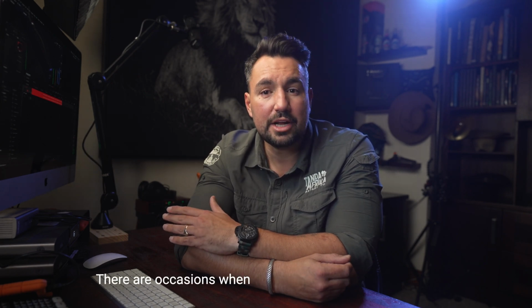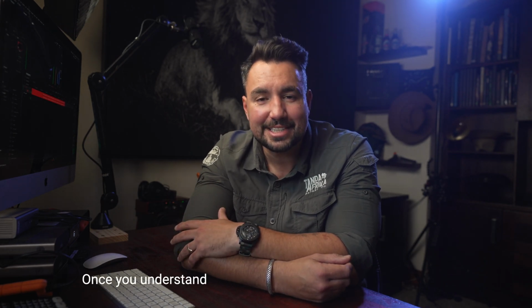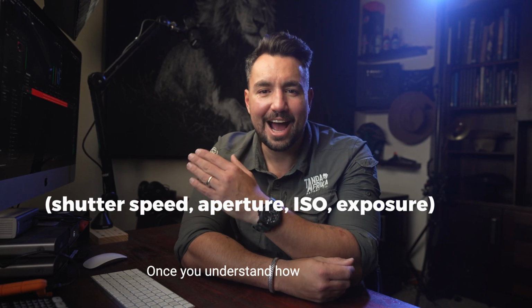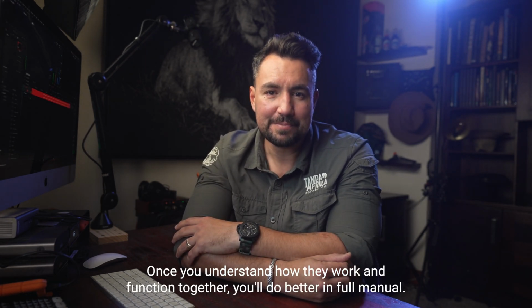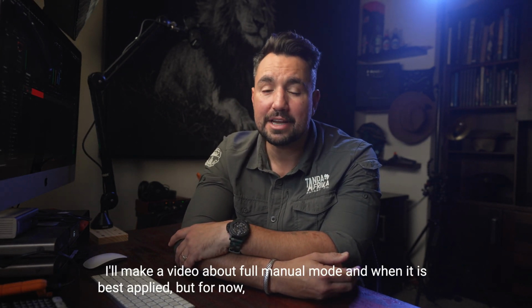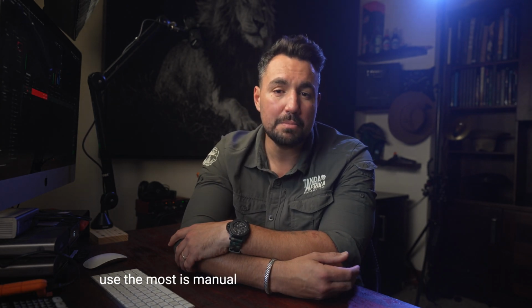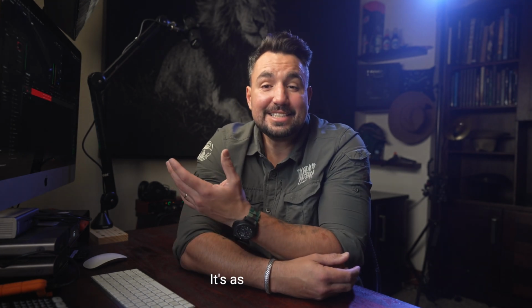There are occasions when I do shoot in full manual mode. It's easy to do once you understand these 4 factors I've just spoken about. Once you understand how they work and function together, you'll do better in full manual. I'll make a video about full manual mode and when it is best applied, but for now, understand that the mode that I use the most is manual mode with ISO on full automatic. It's as easy as that.